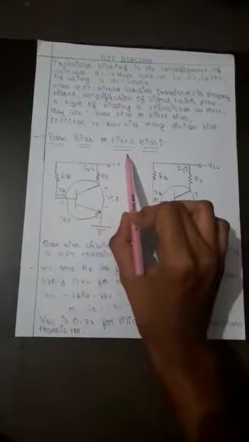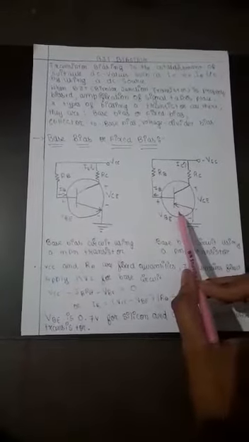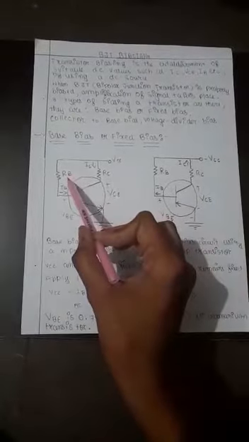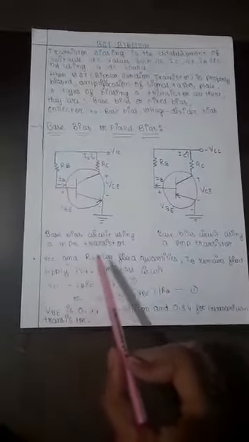Here base is common for both input and output. So these are the two circuits. It is a base bias circuit using an NPN transistor and it is a base bias circuit using a PNP transistor. Here a base resistor is connected between VCC and the base to establish a current IB. Since VCC and RB are fixed quantities, IB remains fixed.